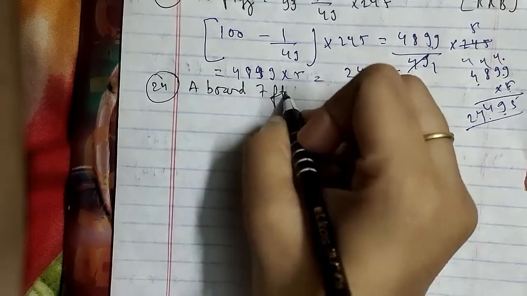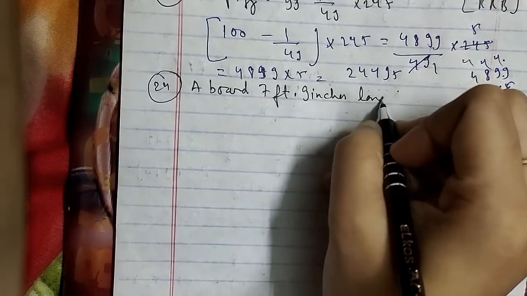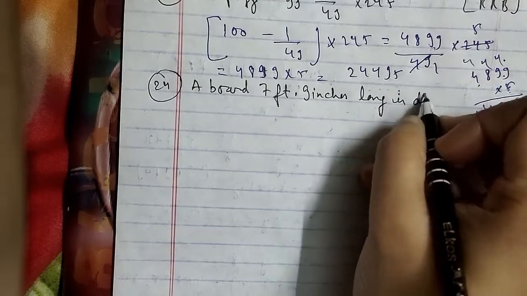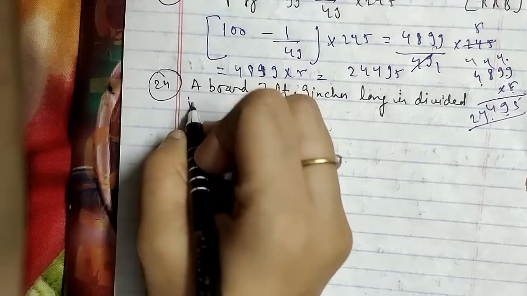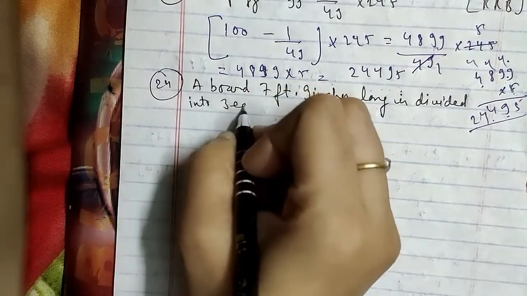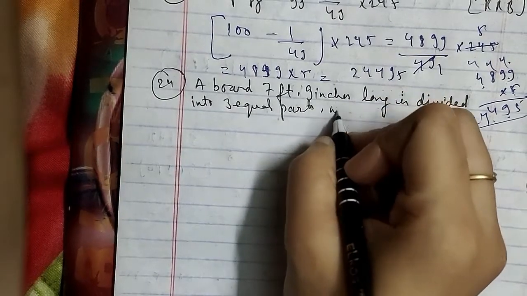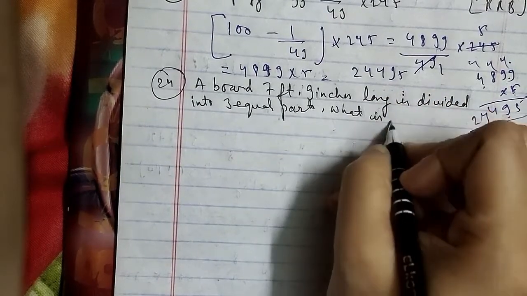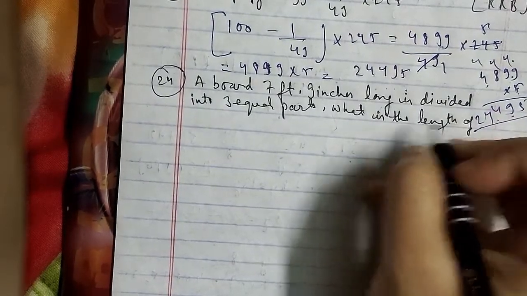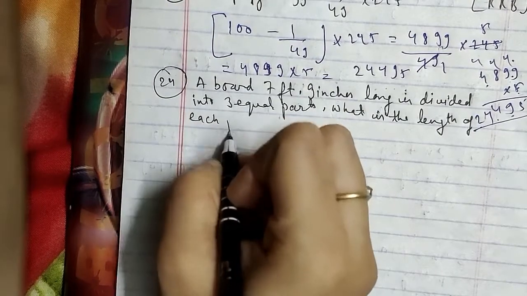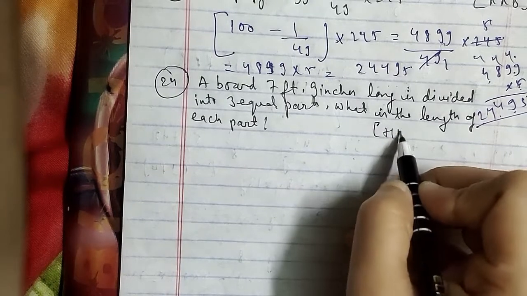A board 7 feet 9 inches long is divided into 3 equal parts. What is the length of each part? This has been asked in the hotel management question paper.